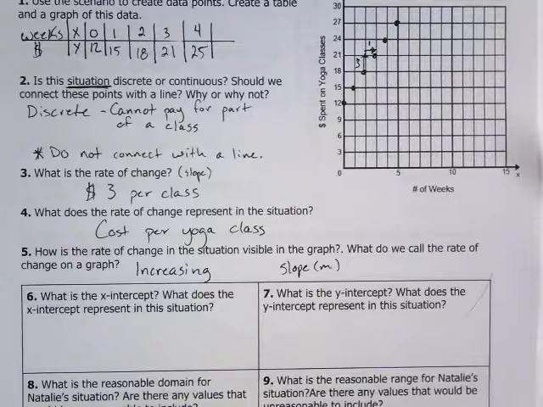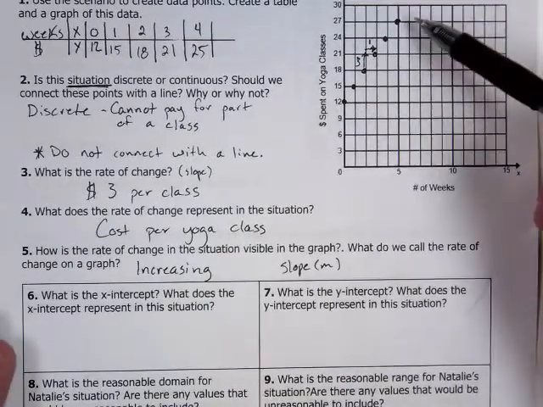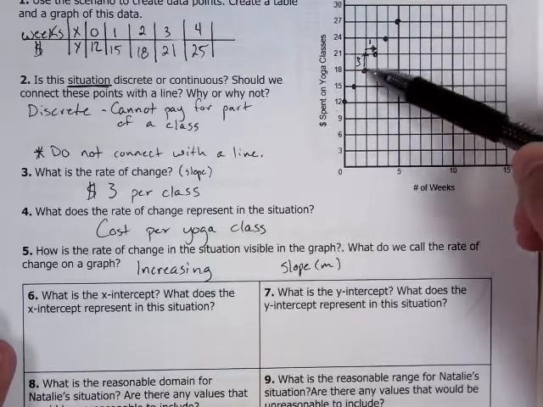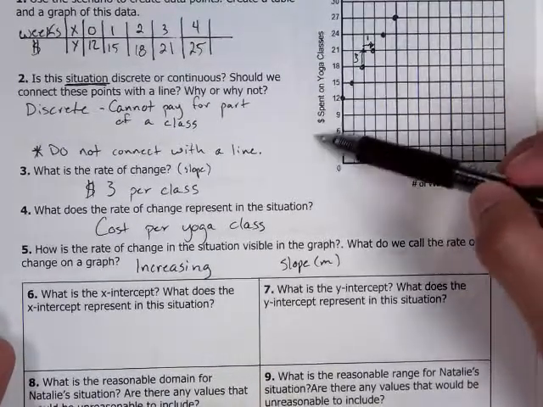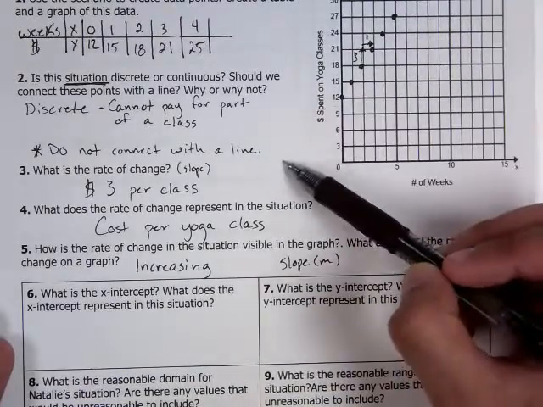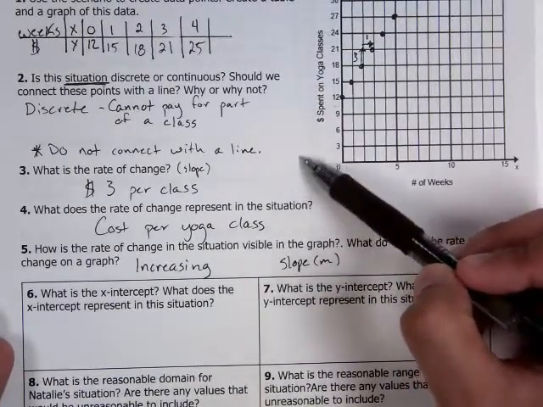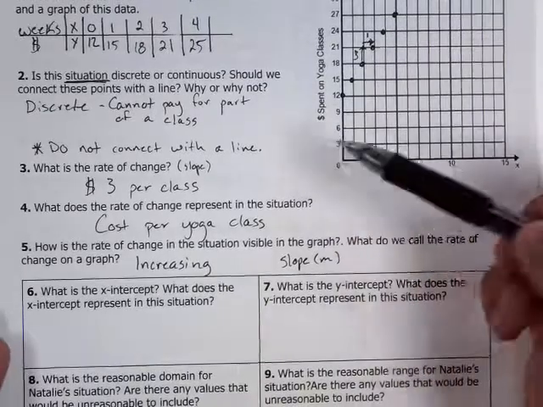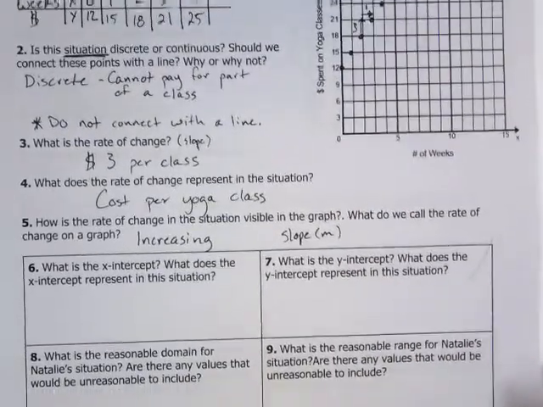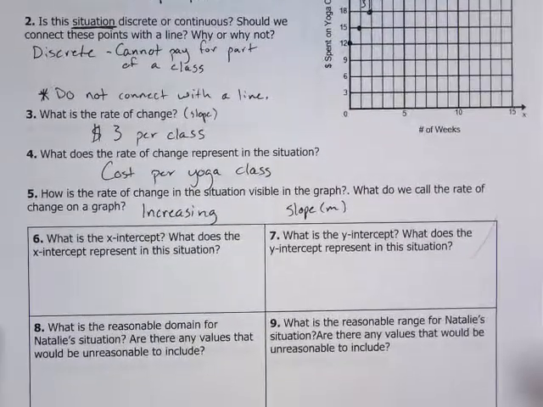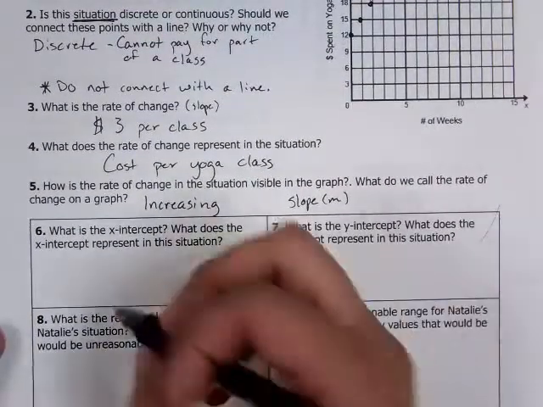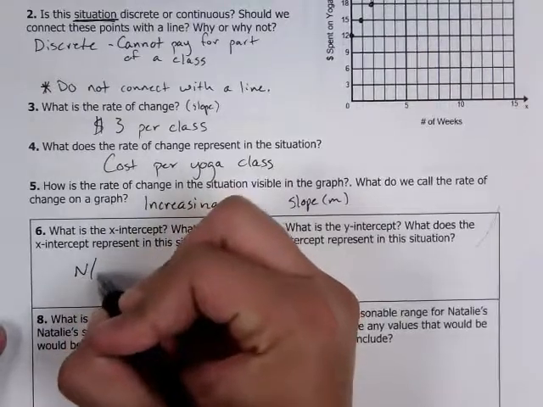Now, if we were to draw a line through this data, our line would extend to another quadrant of the graph and intersect our x-intercept over here on the negative side. But since we don't really think of time as a negative, we're going to say this is not applicable.